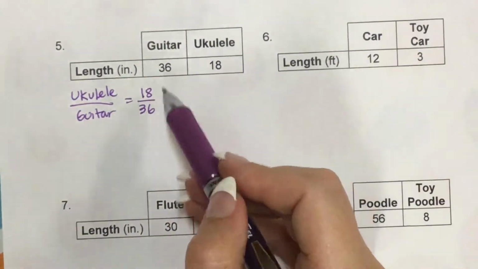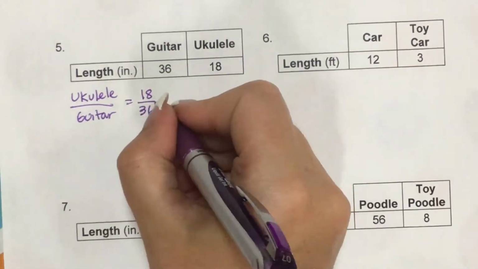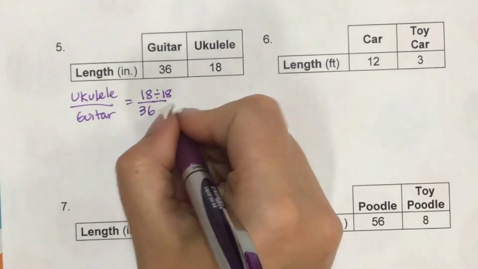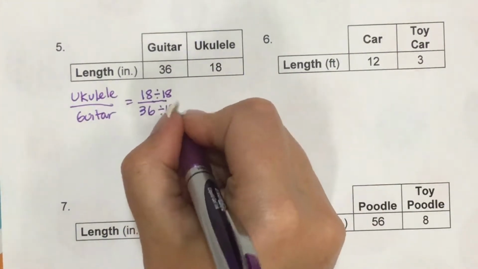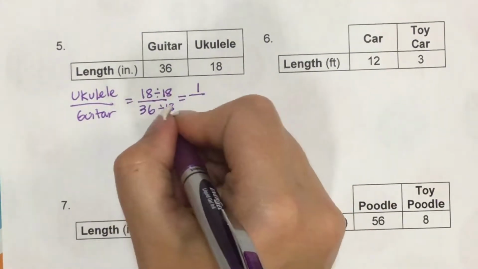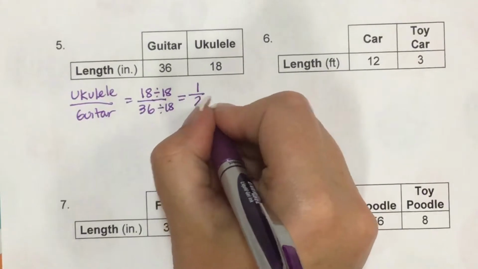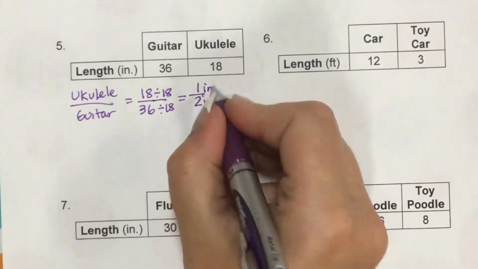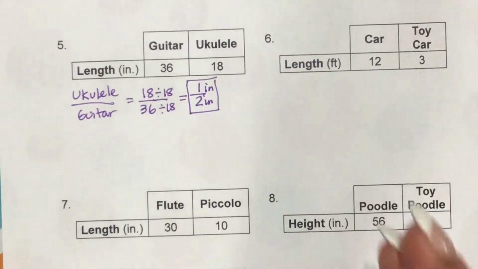And we need this 18 to become a 1. So the only way we can do that is to divide 18 by 18. Whatever you do to the top, you have to do to the bottom. 18 divided by 18 is 1. 36 divided by 18 is actually 2. So that means for every inch that the ukulele is, the guitar is 2 inches. So that is the scale factor.